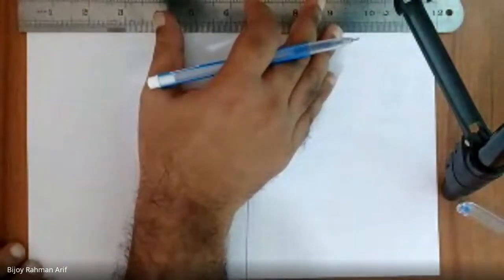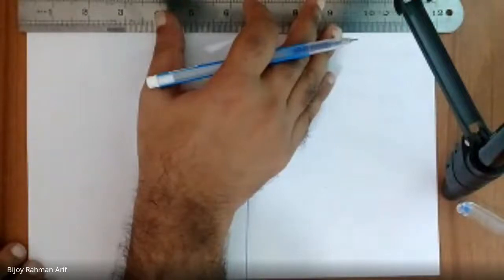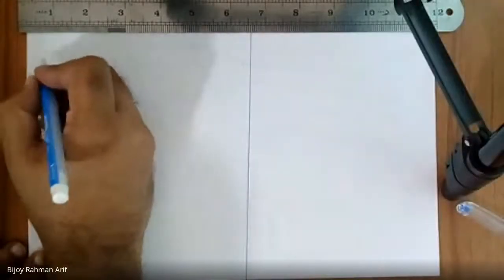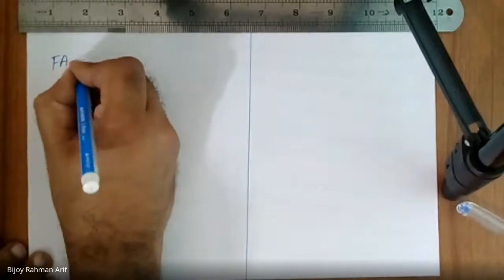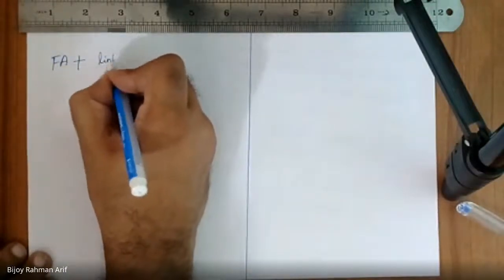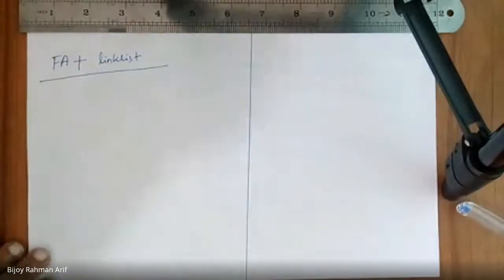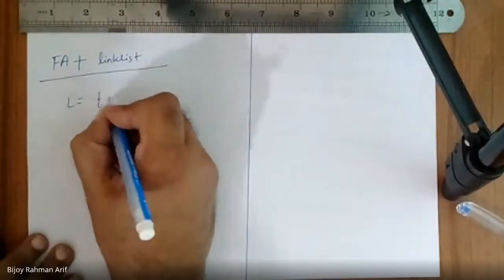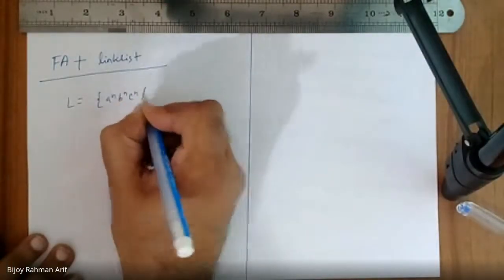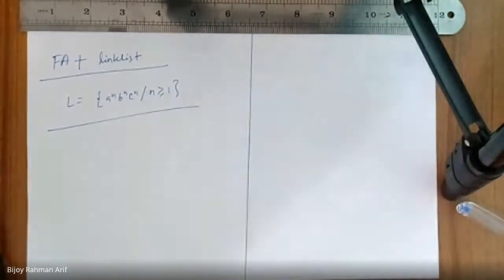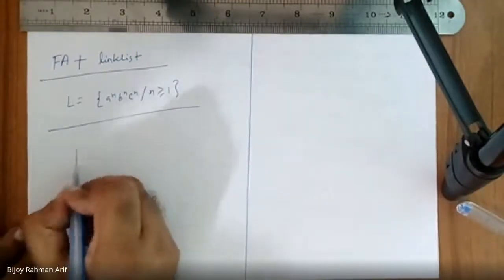Queue is a little bit complicated. So instead of a stack, we are going to take finite automata plus some sort of linked list. If we take a linked list, how can we accept this language? Tell me, what would be the strategy? In my buffer, something like this.